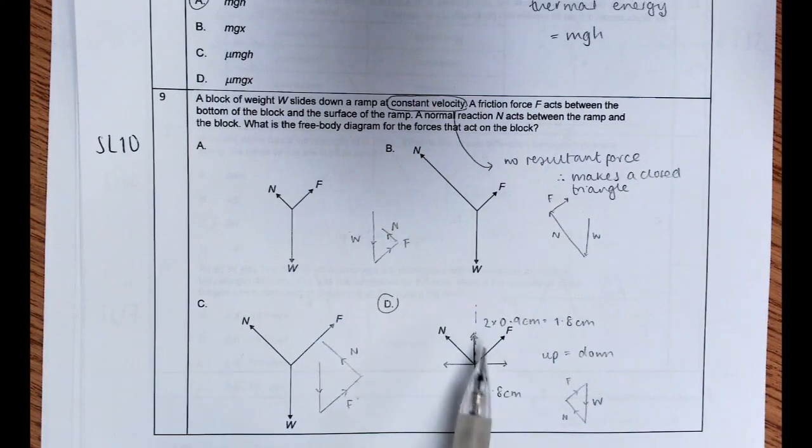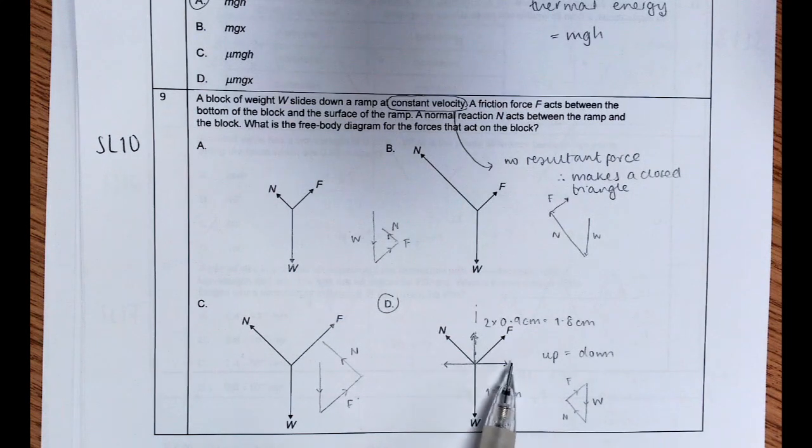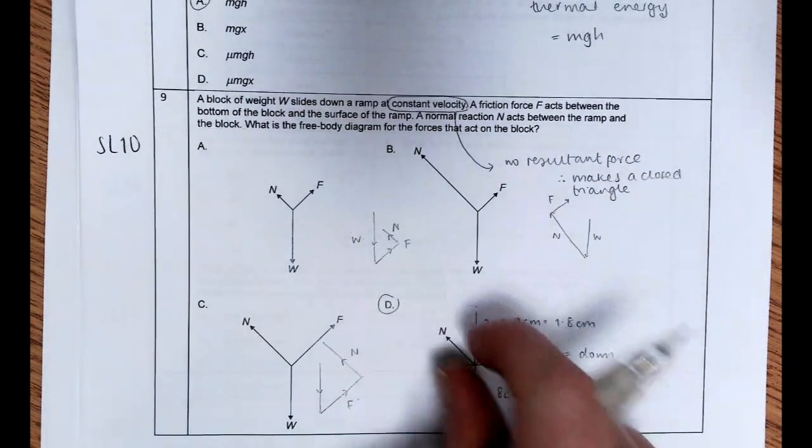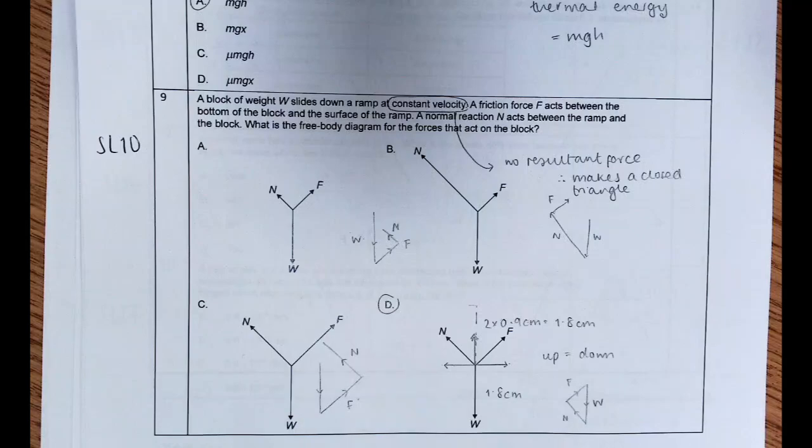The thing to remember here is that the horizontal component of the normal is going to be equal and opposite to the horizontal component of the friction, so there's no resultant force horizontally. And then the vertical component of N plus the vertical component of F stacks up to give you the same vector value up as we have down from the weight. They cancel each other out, so the resultant of this is 0. I can also pick this up, move it around and make a closed vector triangle.